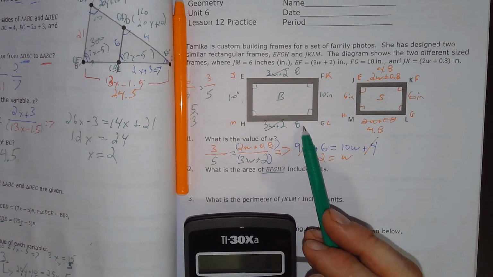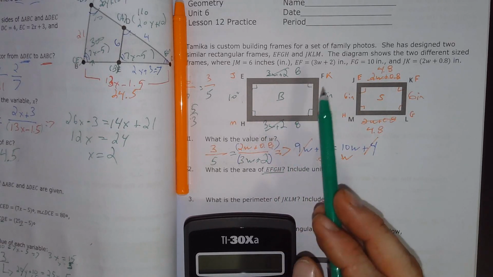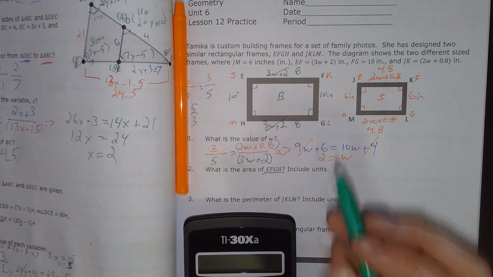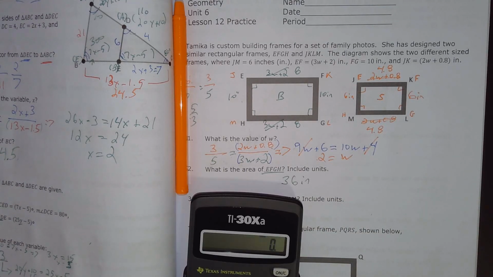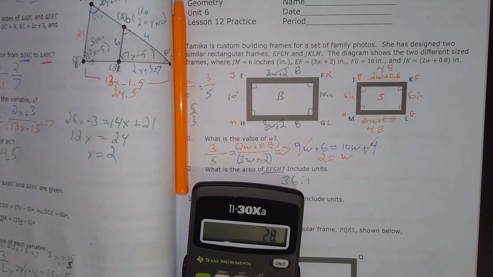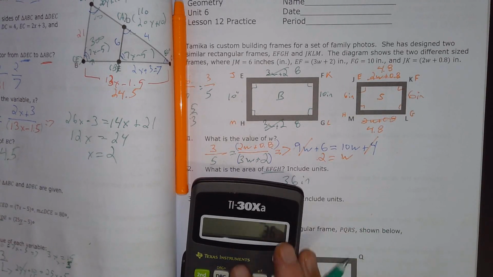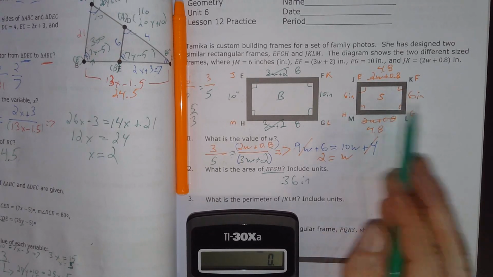8 times 2 is 16. 2 times 10 is 20. 16 plus 20 is 36. 36 inches. Another way we could do it is 10 plus 8 plus 10 plus 8. Also, another way you could do it. Okay. And then the little one, 12.